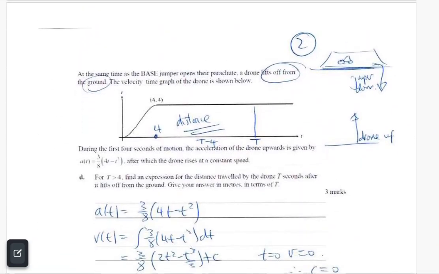Part D talks about the drone. So at the same time as the base jumper opens their parachute, so the jumper jumps off the bridge, there's a car on the bridge. The jumper jumps off the bridge, and when they open their parachute, the drone moves up. And the drone moves up using this velocity time graph.